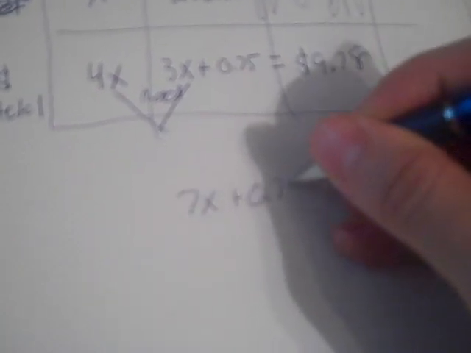All right, now just by looking at that, I see the equation, and I don't need a second. The X's, they're the same letter. I don't have Y. So I can go ahead and make my adding pyramid because they're the same letter. So that's 7X plus 0.75 equals 9.78.